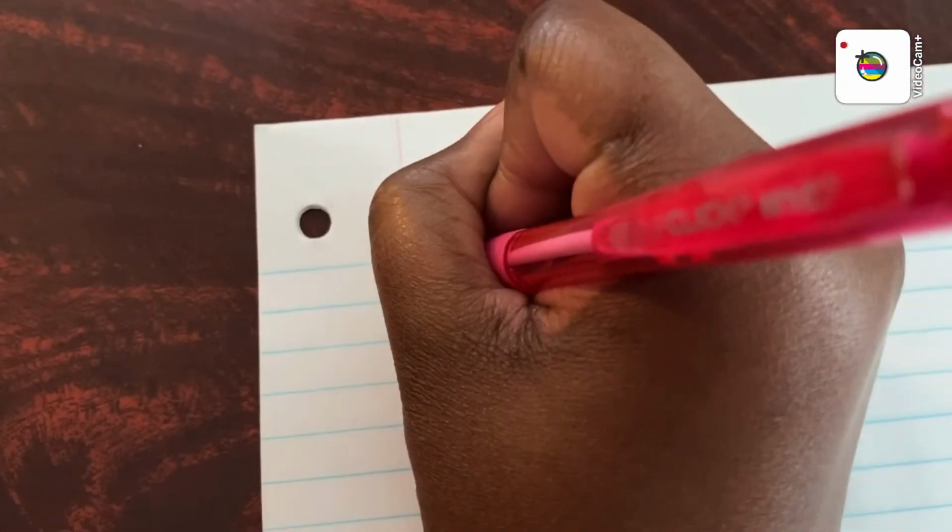Okay, for number 10, we are to identify the correct property. So for your quiz, we're not for sure which property you're going to have, so I suggest that you write all of the properties down that you may need. So the 3 properties that we really use are commutative.